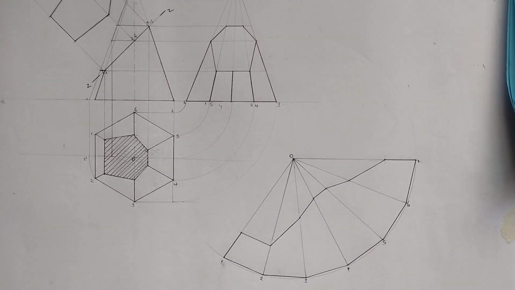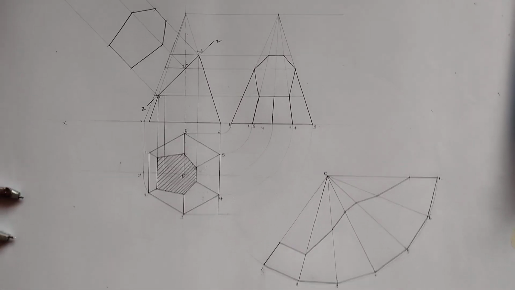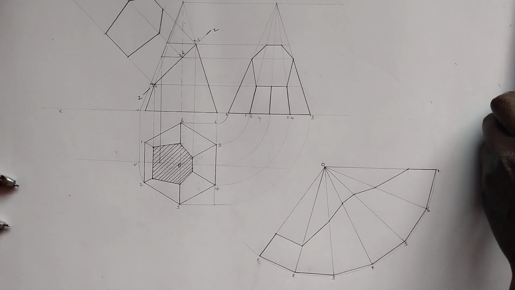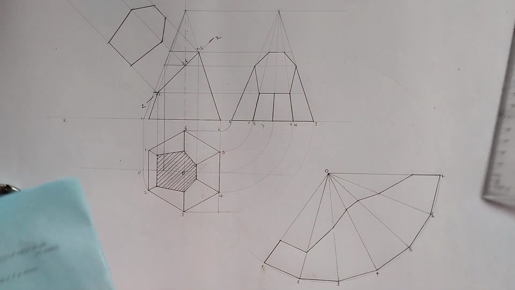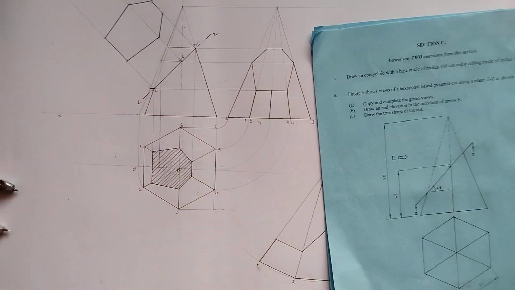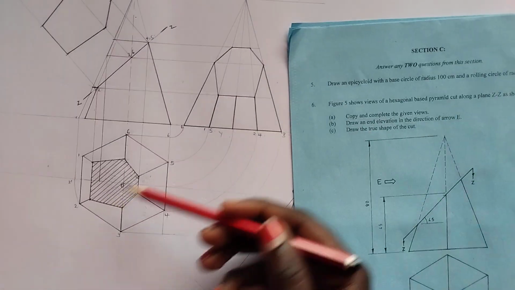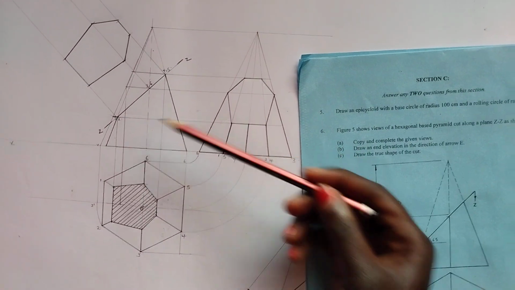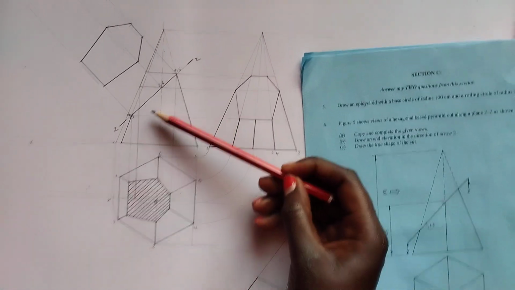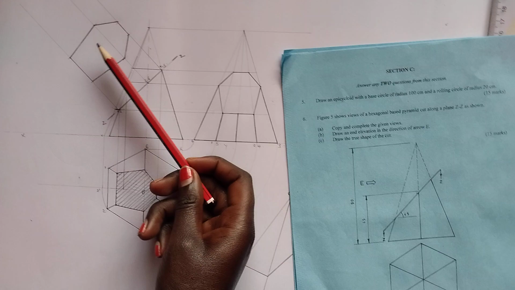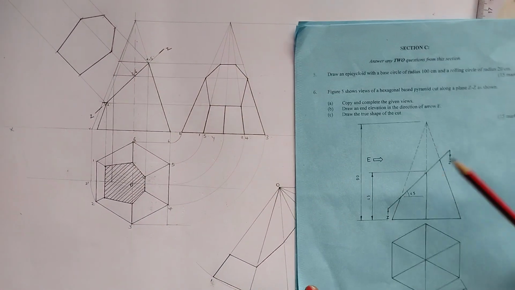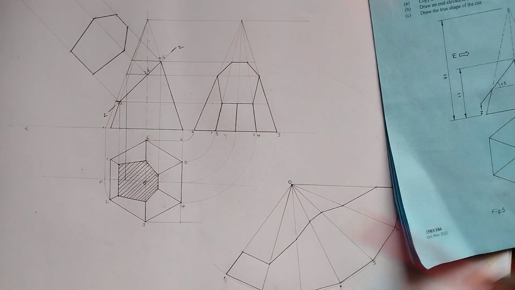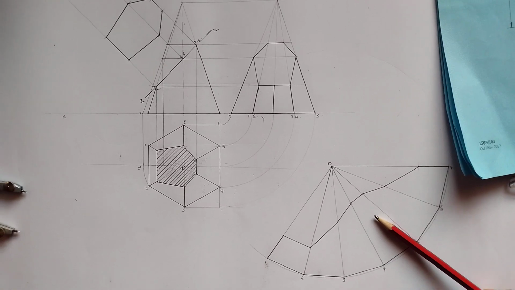So that is the development of our hexagonal base pyramid. So we've copied all the views and completed our plan. We have our end elevation, we have our front elevation, we have the true shape of the cut, and finally we have our development. So this is our development.